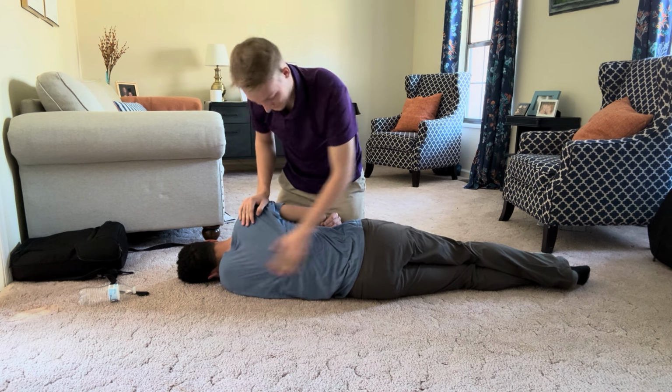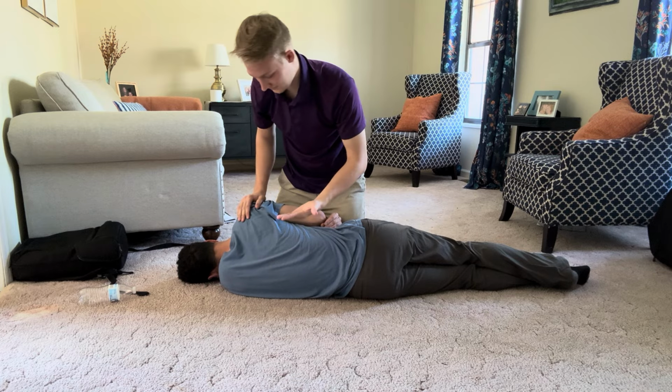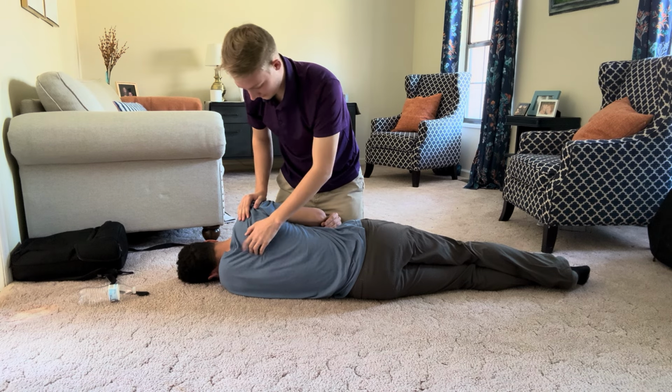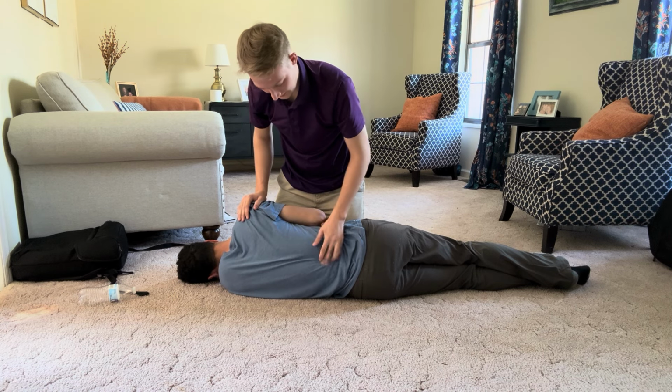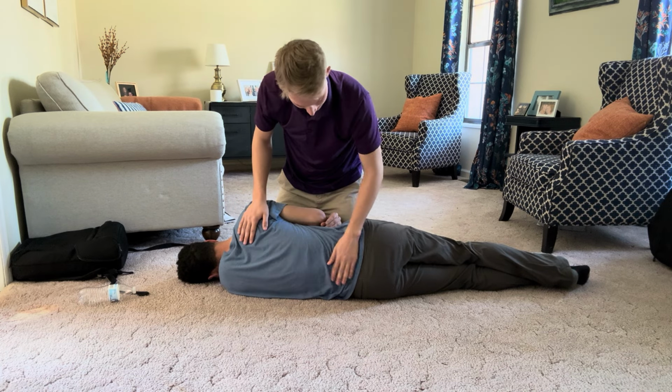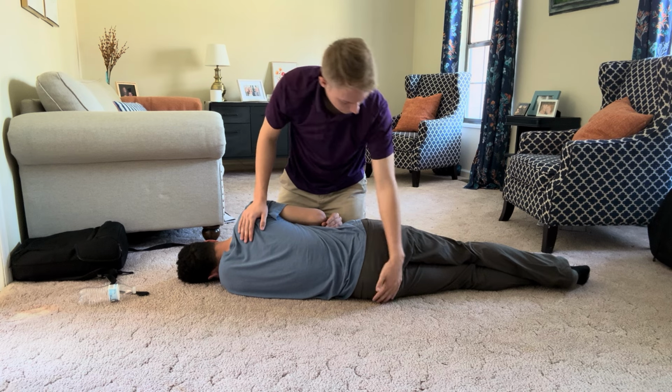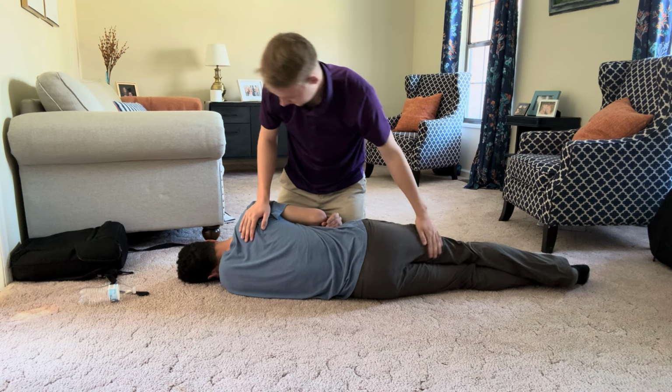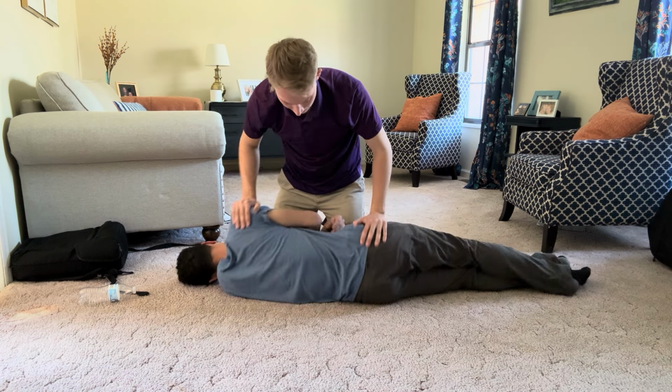I'm going to expose the back and do a blood sweep. Check my glove for blood, and then I'm going to go down and check the spine all the way down. I'm going to palpate, make sure everything is good all the way down to the coccyx. Check the back of the thighs and the buttocks area. Then 1, 2, 3. I'm going to roll back.